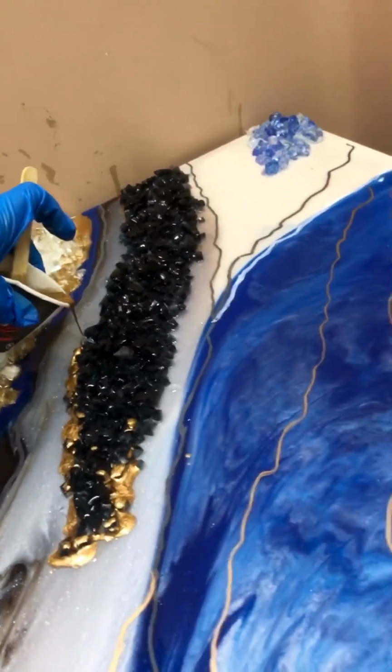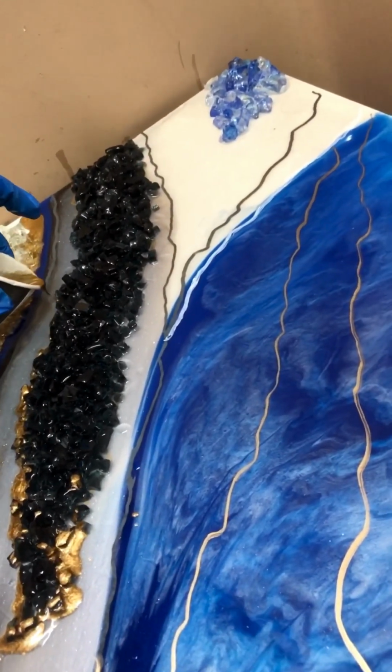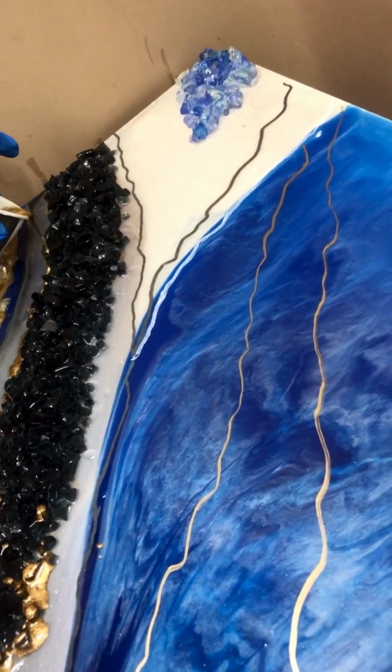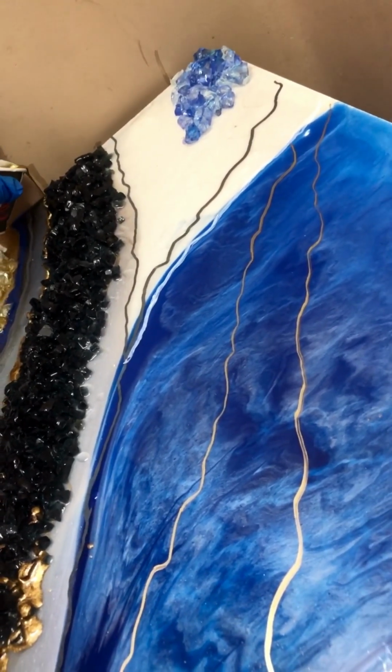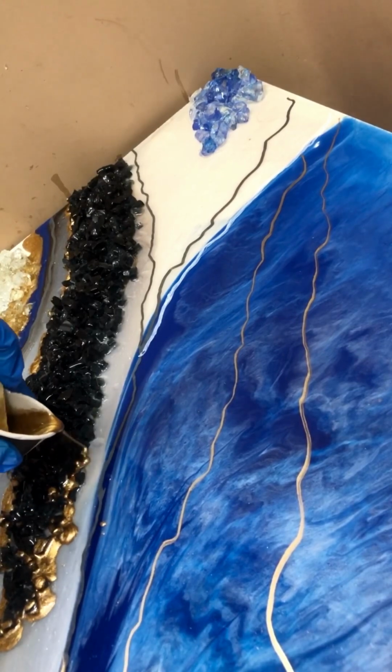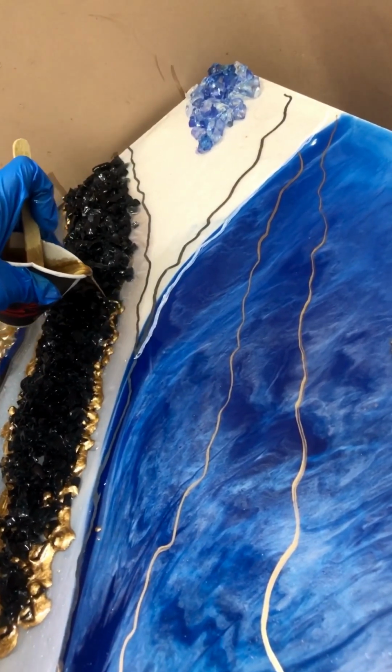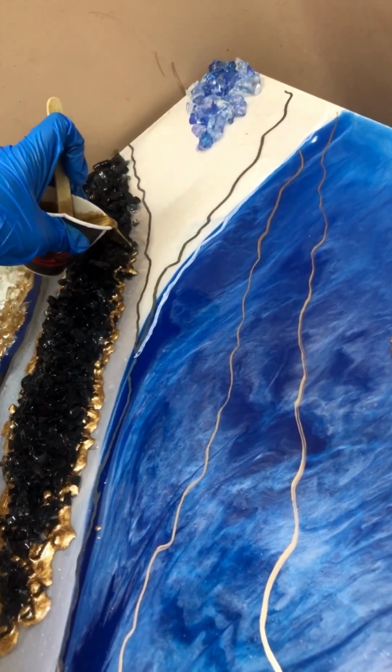Now I'm creating gold border on both the sides. This border will be thinner than that border because this is a very thin line. If I do thicker border on both sides, then it will be more gold and less black, and I don't want that to happen. So that is the reason I'm more careful on this border.